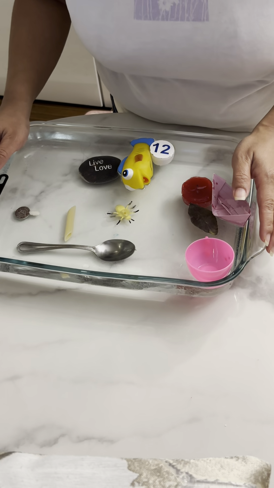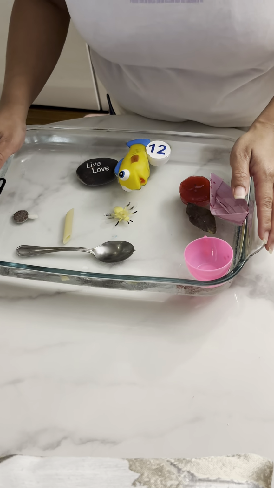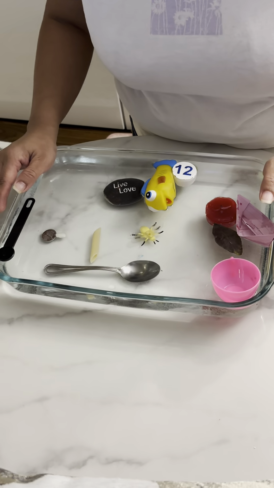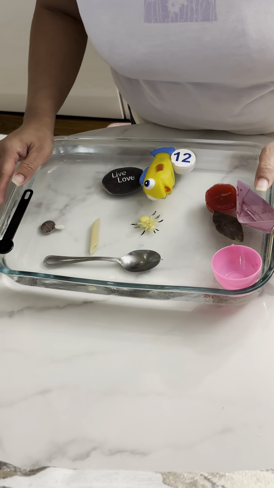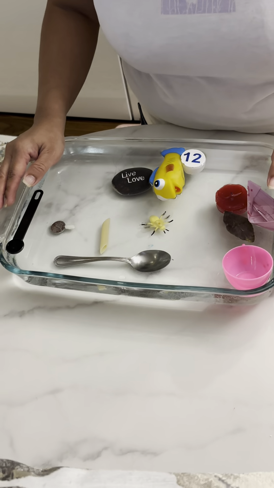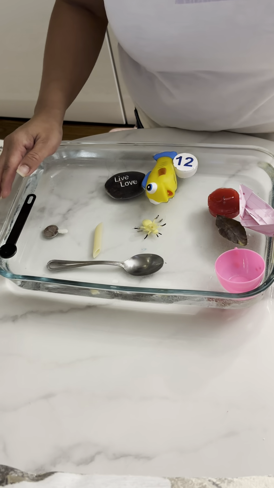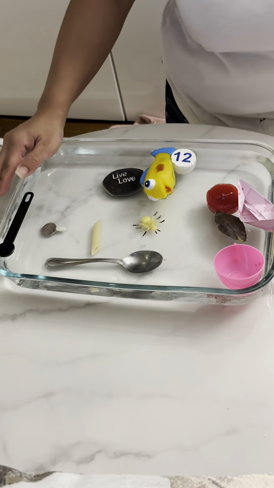This activity helps us understand buoyancy, what makes something float or sink in the water. We also got to practice making predictions and testing them, which is a big part of science. We learned that objects behave in different ways, depending on their size, shape, and the materials they are made of.